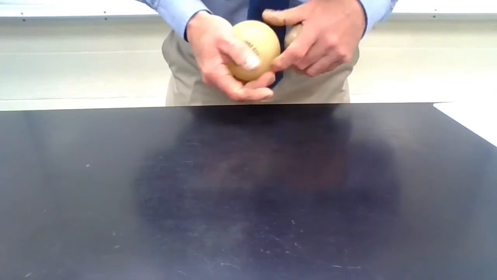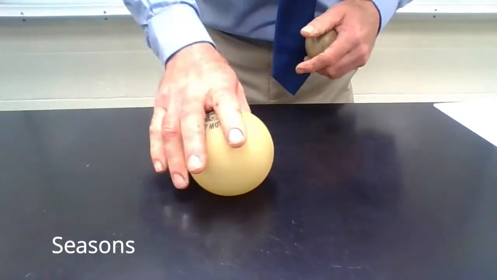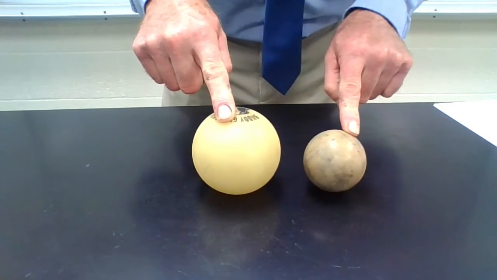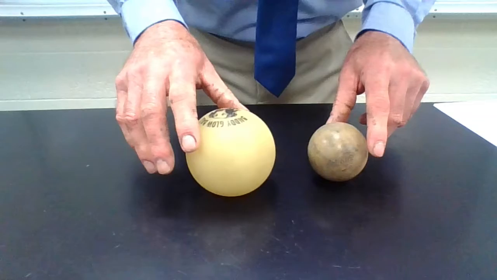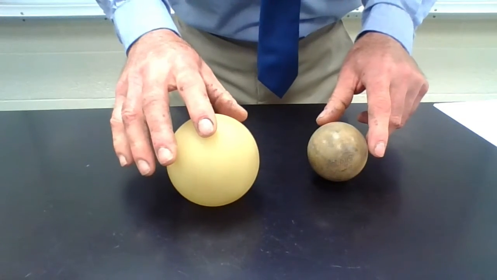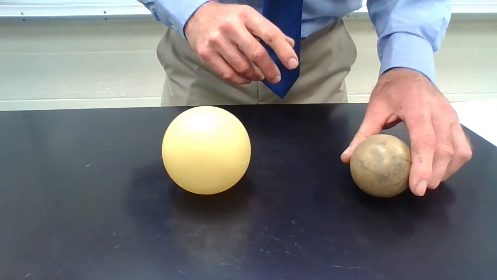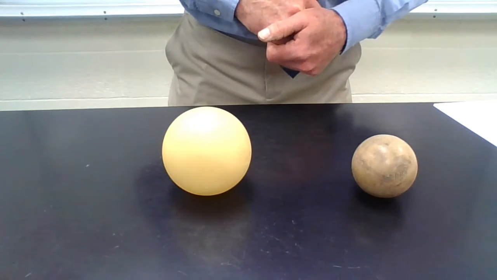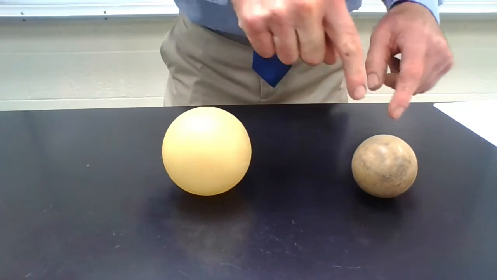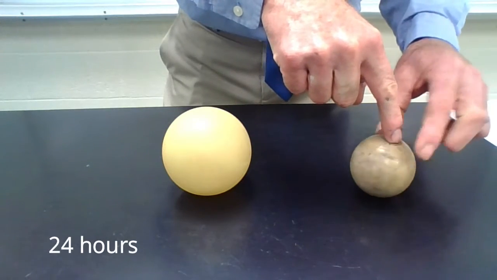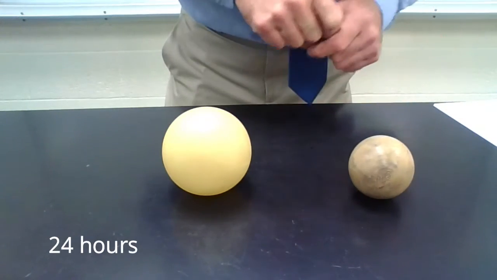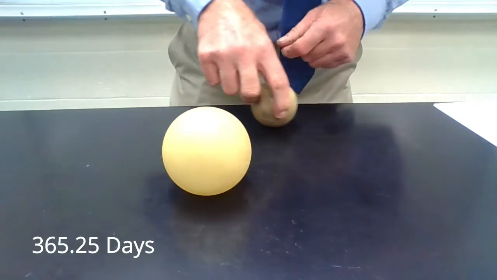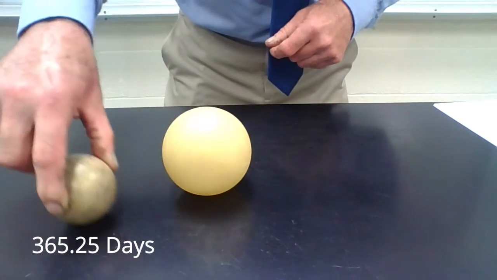Step number 4 says seasons. I need 1 ball for the sun and 1 ball for the earth. It says place the sun ball in the center of the table and place the earth ball to the left. How long does it take for the earth to rotate once on its axis? How long does it take for the earth to revolve around the sun?